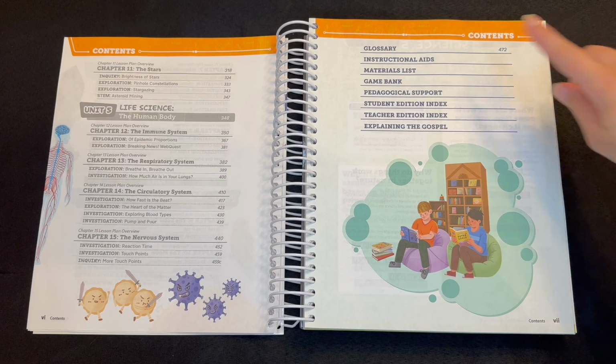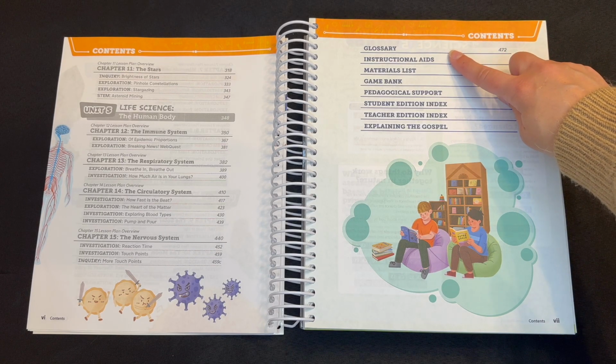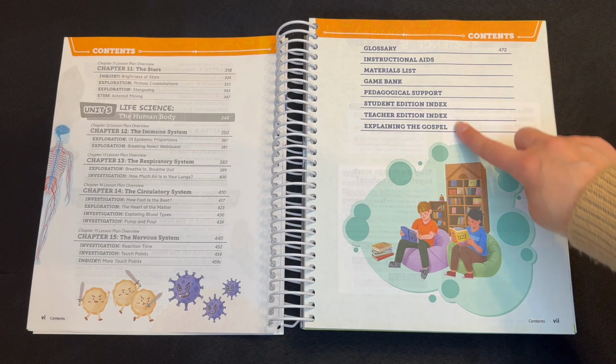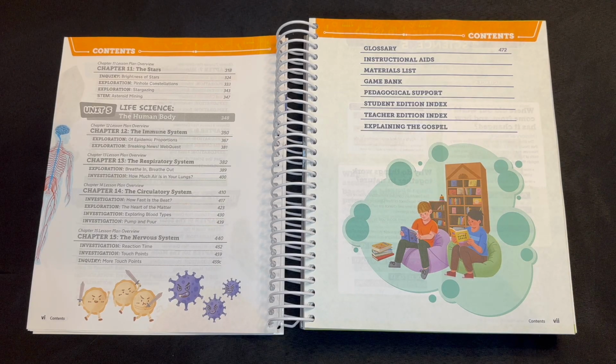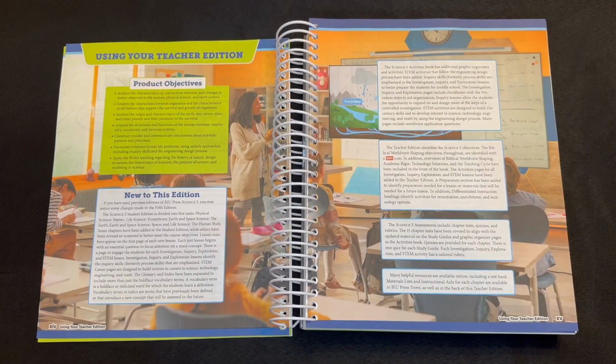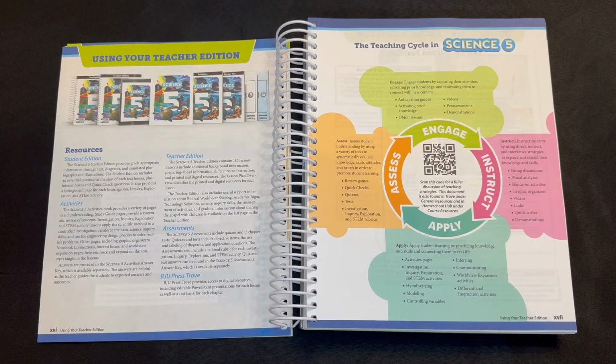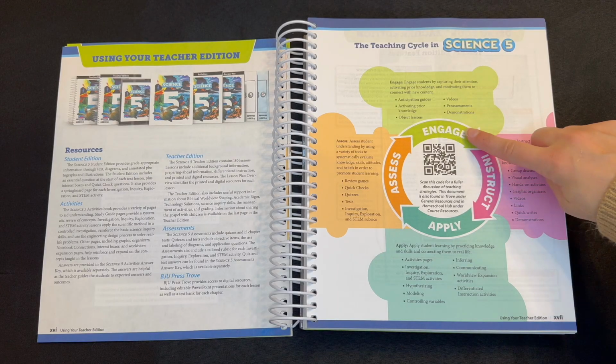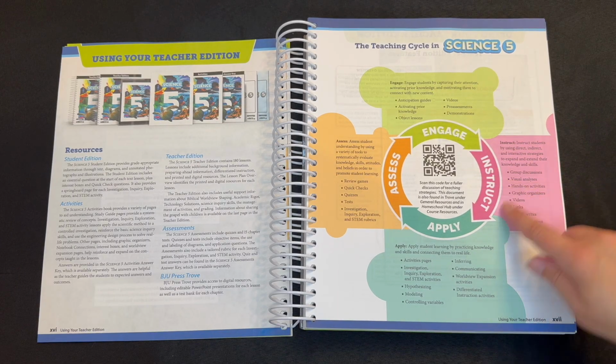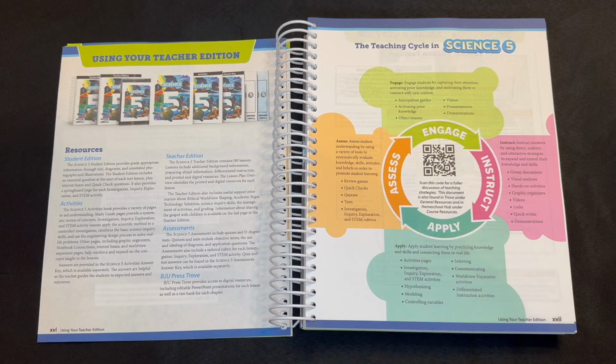Your Teacher's Edition also includes a glossary, instructional aids, materials list, and more in the back. Take a few moments to look over the Using Your Teacher Edition pages. This will give you some guidance on what is new in this edition, as well as some different tools and resources available to you. Here we have an explanation of the teaching cycle for this Science 5 course. This happens in 4 stages. We have engage, instruct, apply, and assess.